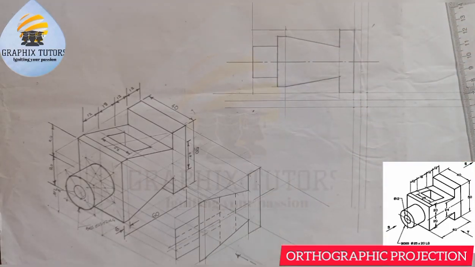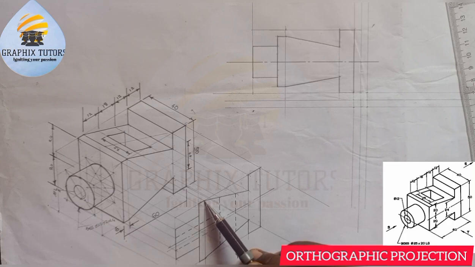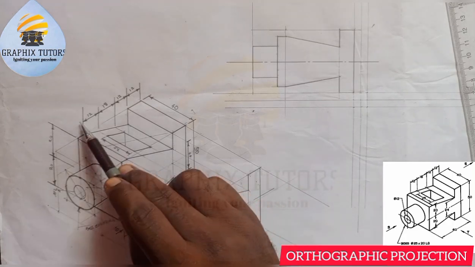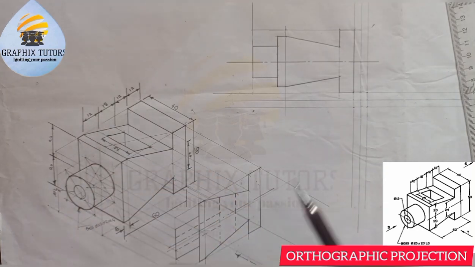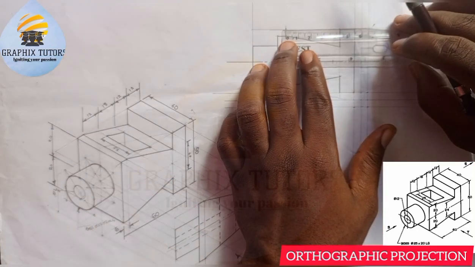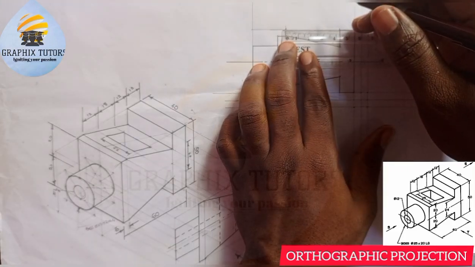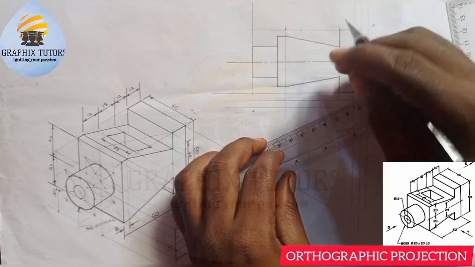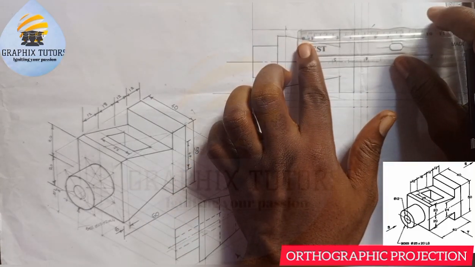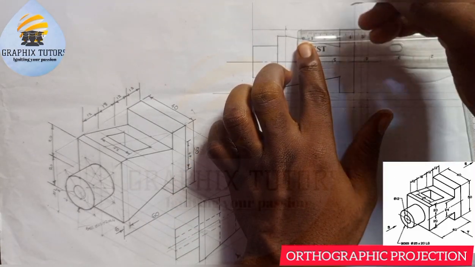Now before that, we are given a distance of this. From this point here, to this next point here is given to be 12. So I'm going to measure the 12 from this point, from 0 to 12. Then another 18 from that same point, from 0 to 18.